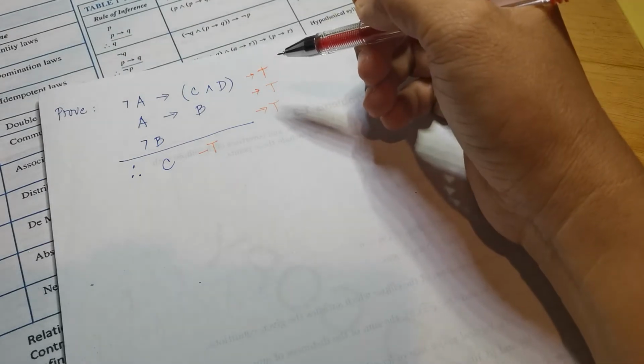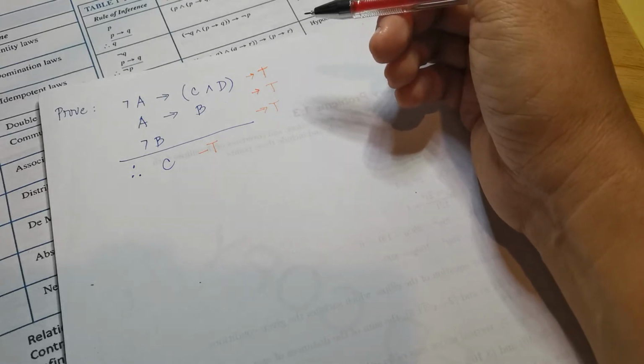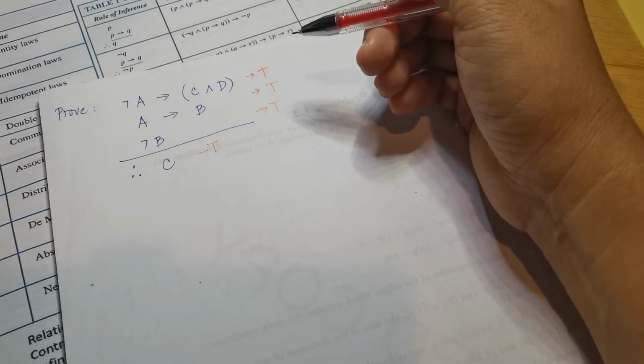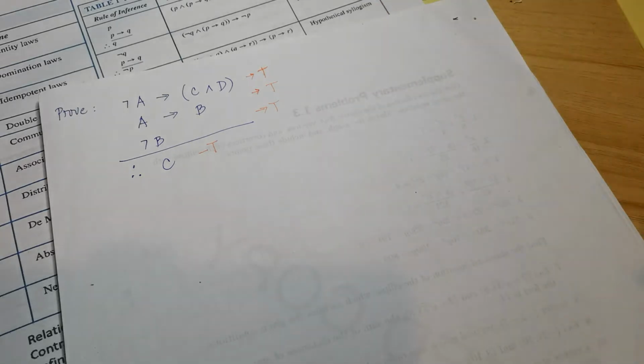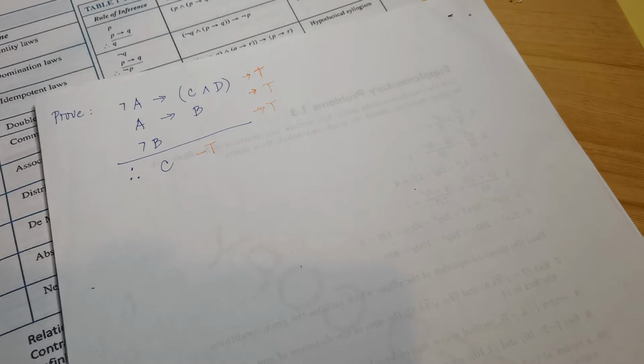Way back in junior high school, you have studied already how to prove statements using the two-column proof, especially in geometry and trigonometry. And so it will also be applicable today in our logical proofs.